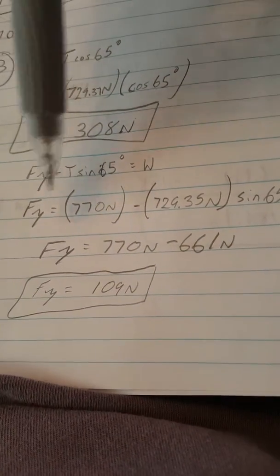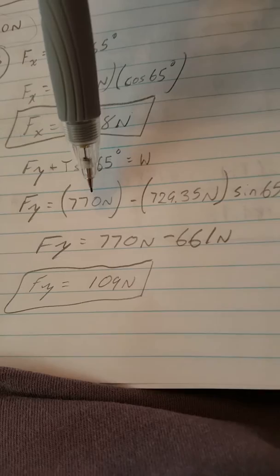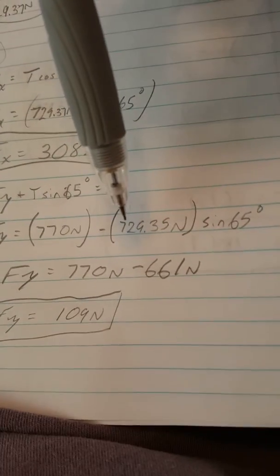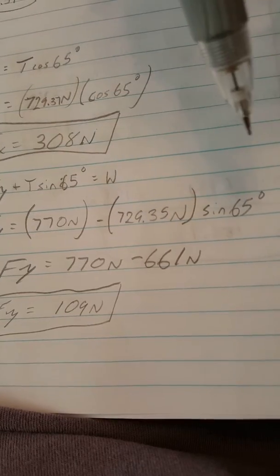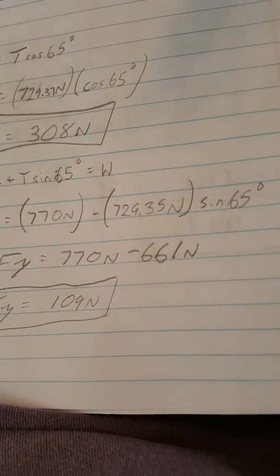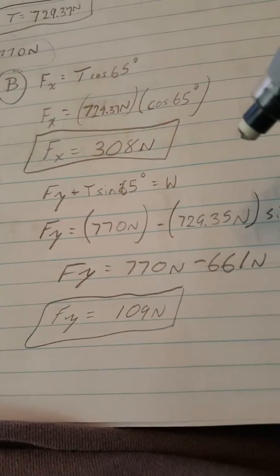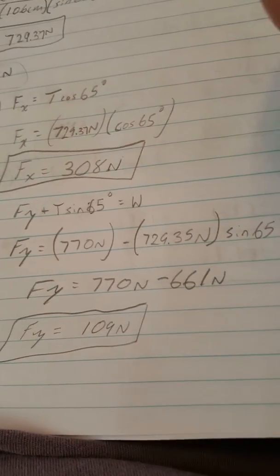For the y, separate the y to one side: 770 newtons minus what we got before, 729.37 newtons times sine of 65. I'm sorry, I must have messed up on this one. It should be a 37.